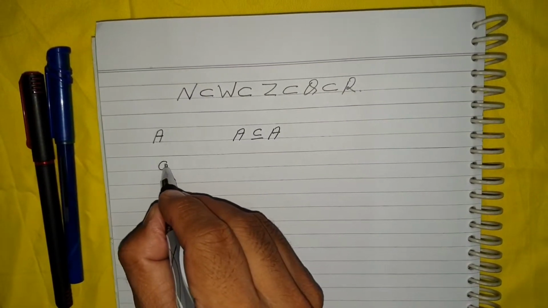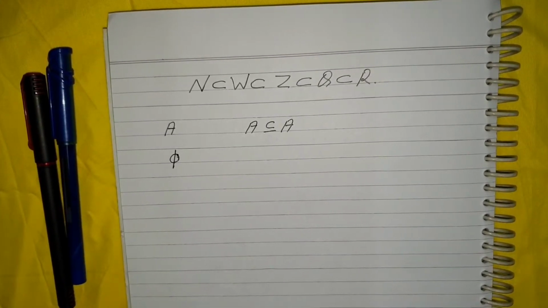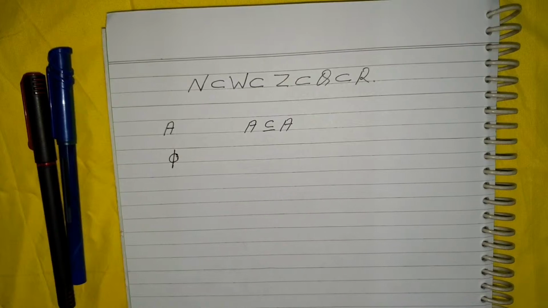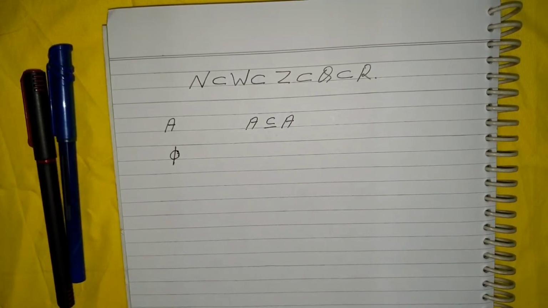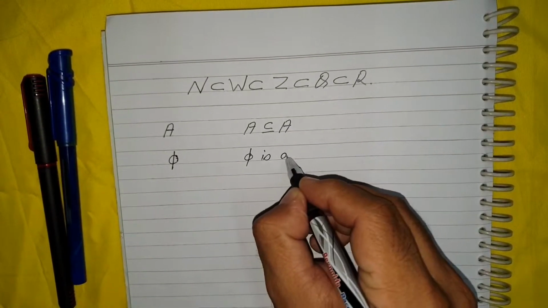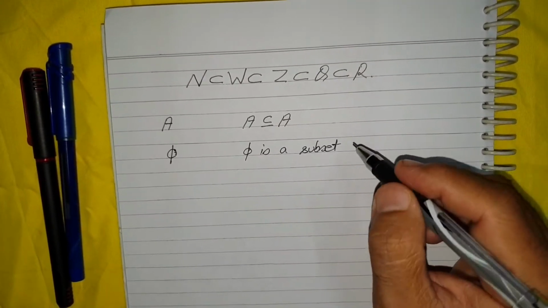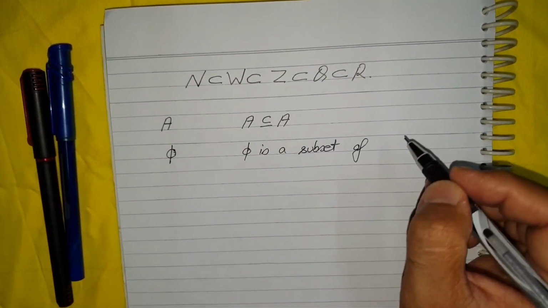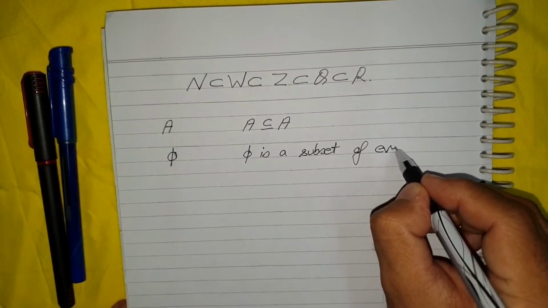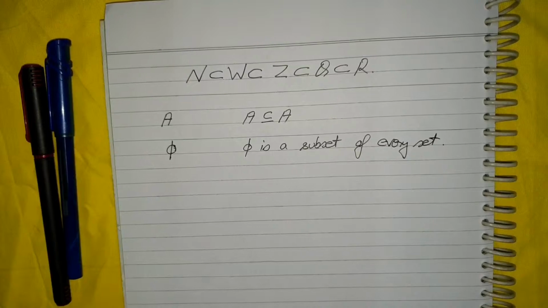Now we know phi. This phi is a set which has no element. So we say that phi is a subset of every set.